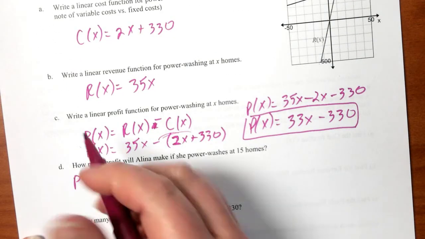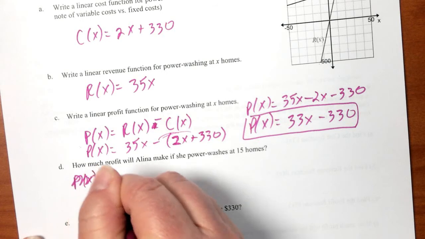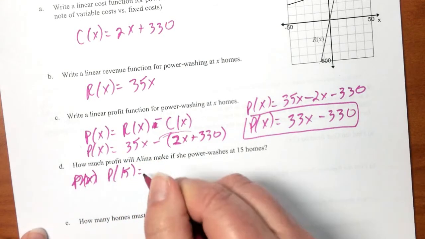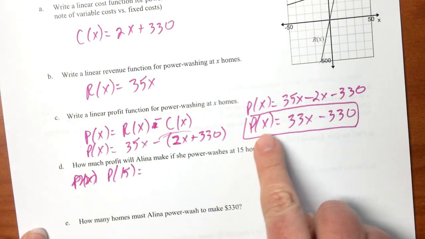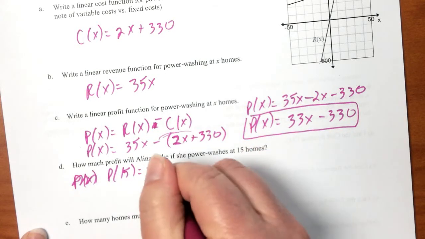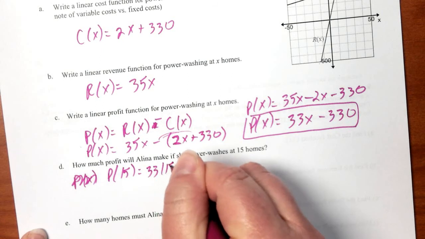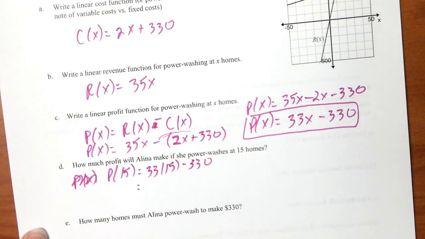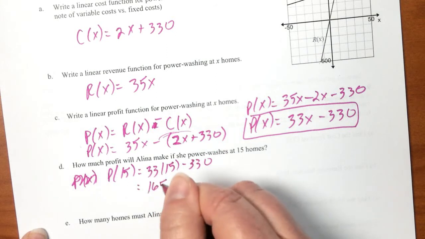Now, how much profit? So we're going to put into the P of X function, and she washes 15. So we're putting in 15 for X. So we're going to use our P of X function. Every time there's an X, we're going to put 15. So 33 times 15 minus 330. Type that in your calculator, and it's going to come out to 165.